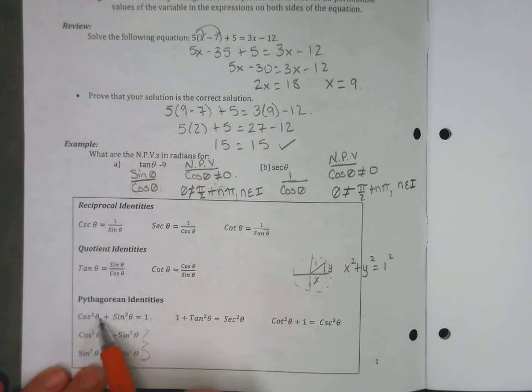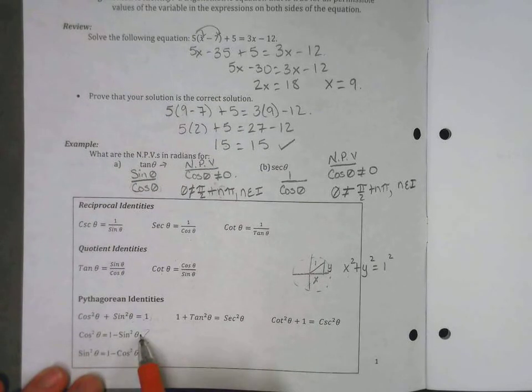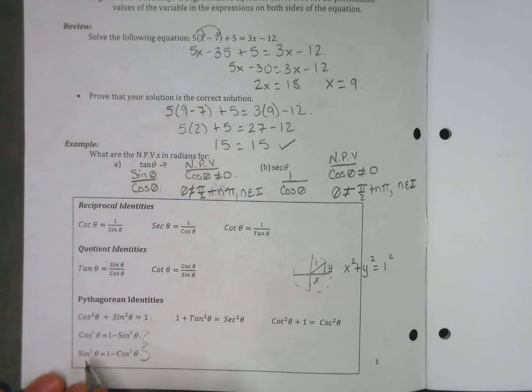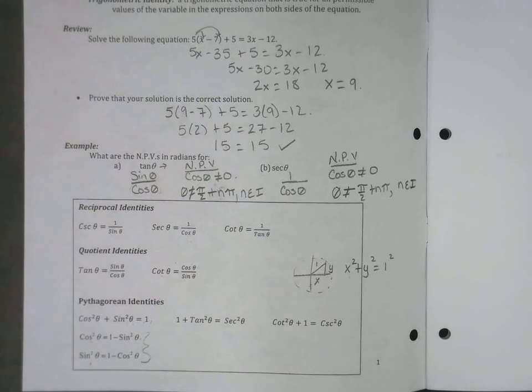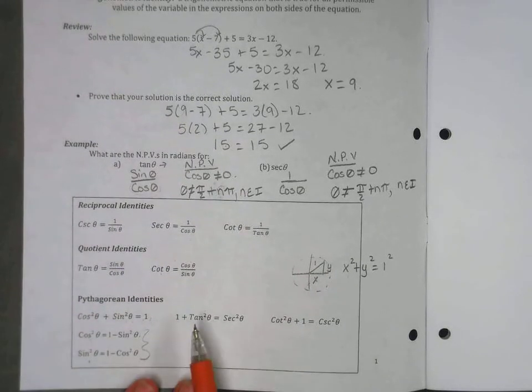A couple of other Pythagorean identities to keep in mind: 1 plus tangent squared of theta is equivalent to secant squared theta, and cotangent squared theta plus 1 is equal to cosecant squared theta.